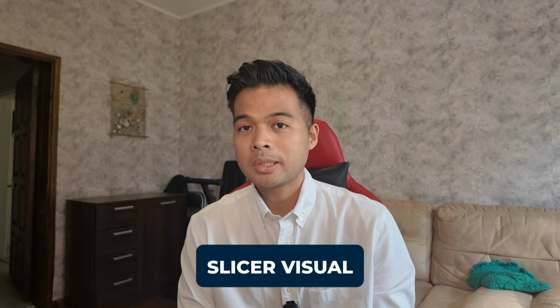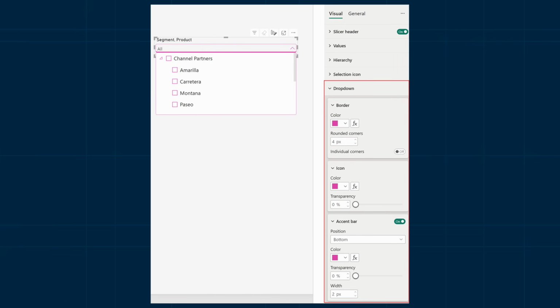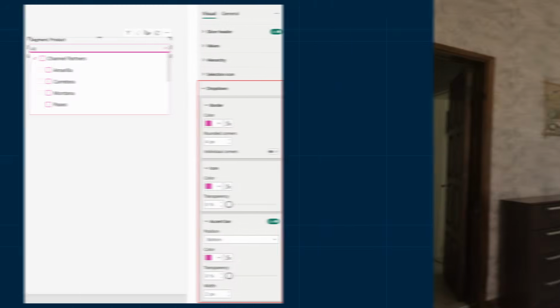The slicer visual received some more updates again this month. This time some more formatting options such as border colors, icon colors, and accent bars. I think it's really cool that they're still supporting this visual despite already releasing some fancier slicer visuals. These additional customizations will help make this slicer visual a bit more modern.